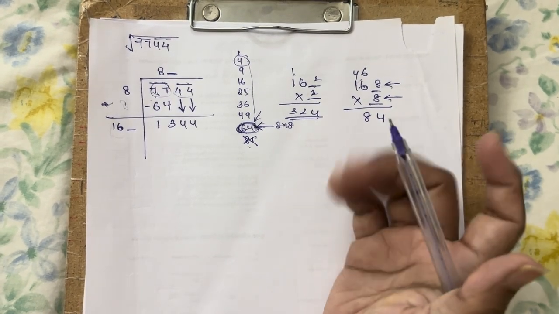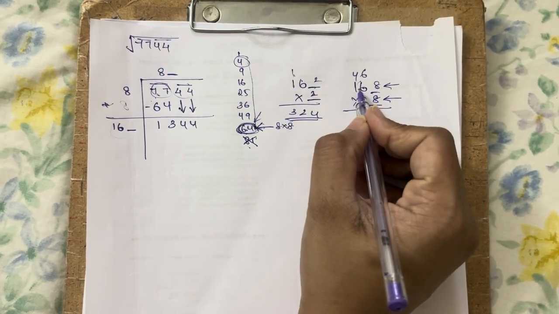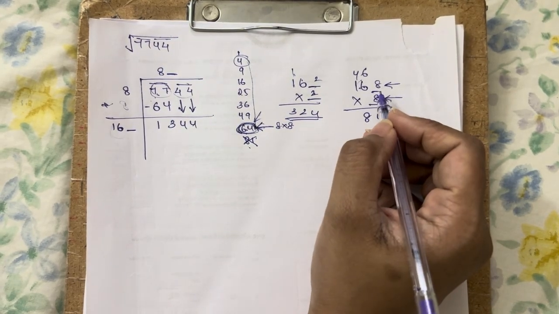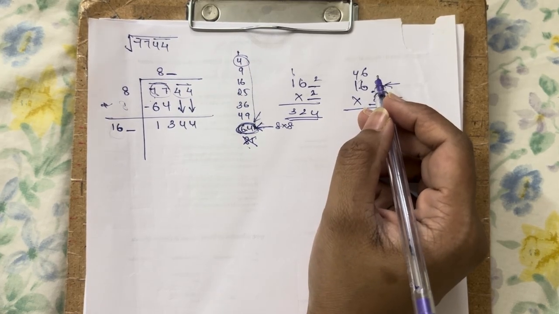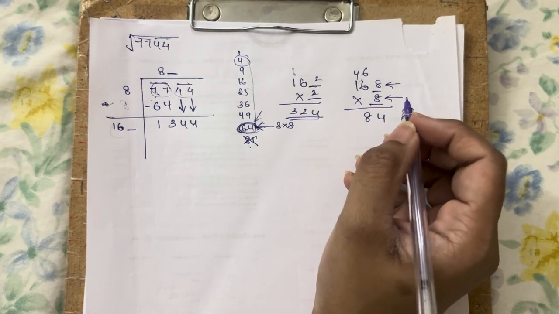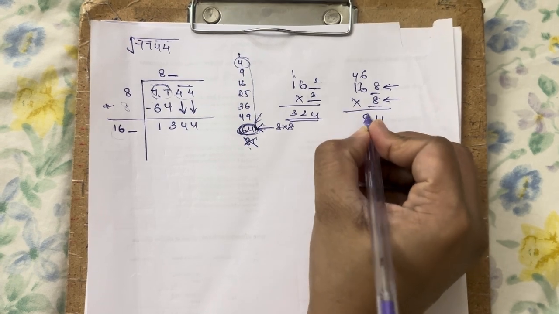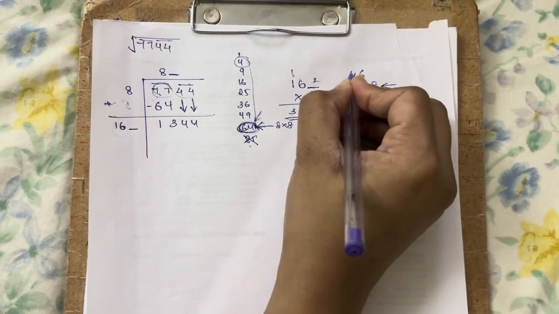I have been making this mistake. Then 8 4s, 4 8s, 6 8s are 48. 48 plus 6 is what I'm supposed to do. 48 plus 6 would turn out to be 54. I'm tired. Okay, so we get 54 here.